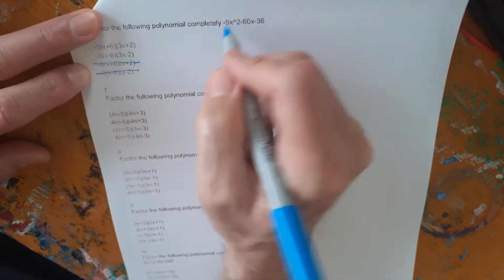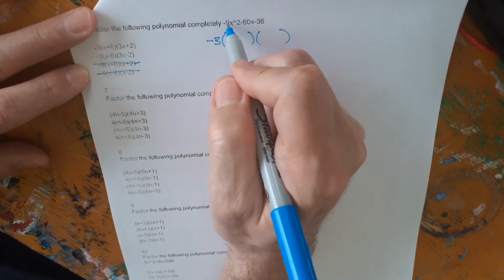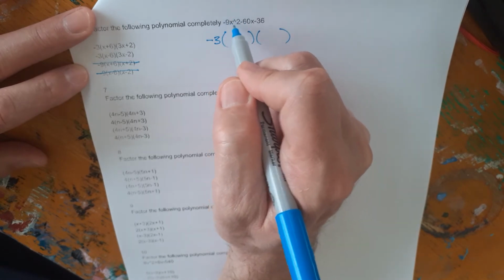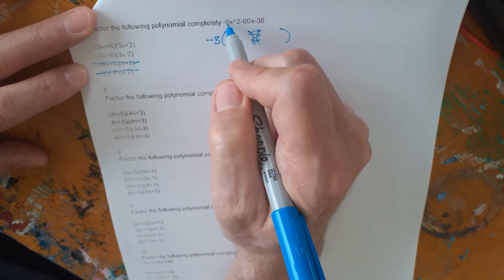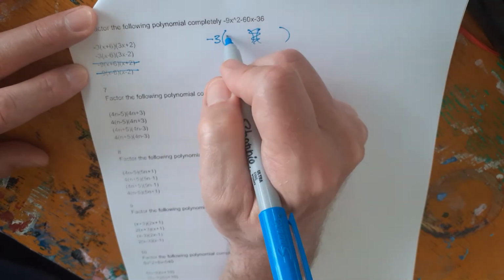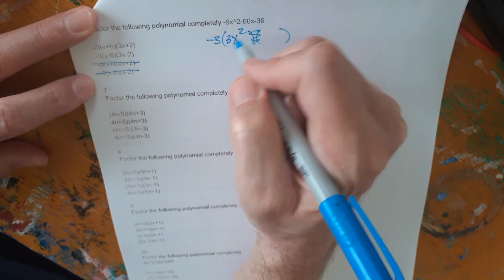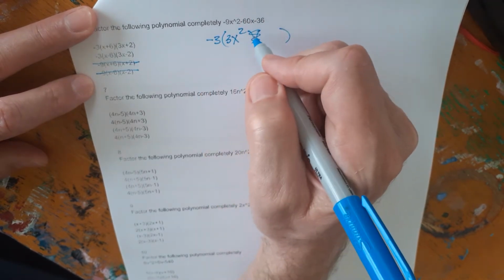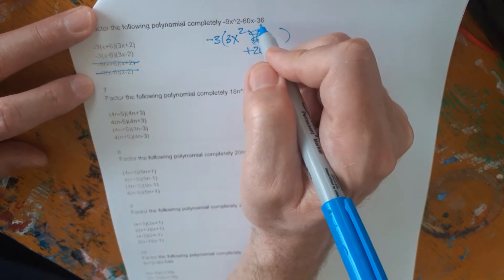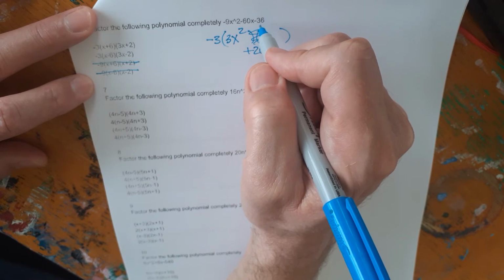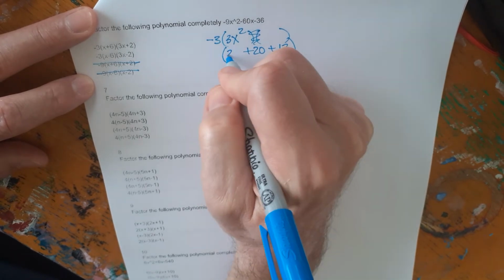Looks like I'm pulling a 3 out, and it's a -3 out front. So let's pull a -3 out or divide each of these by a -3 each term. And before we do that, let's just keep it the way it is. So -9x divided by -3 leaves you with 3x squared. A -60x divided by a -3 is +20. And a -36 divided by a -3 is a +12. So let me rewrite this a little bit cleaner.